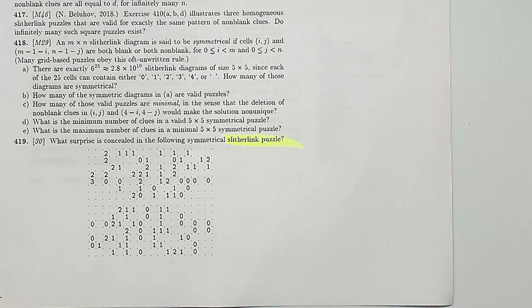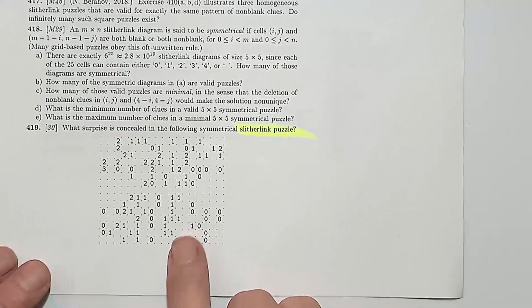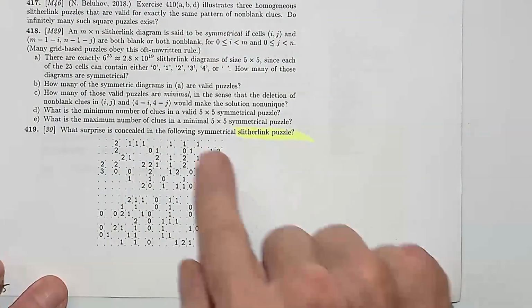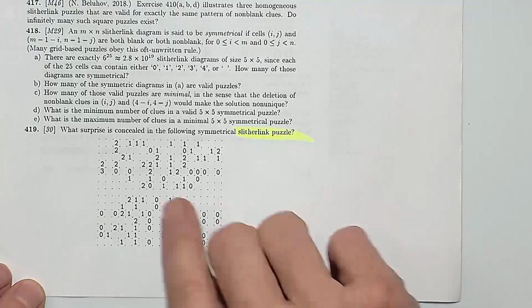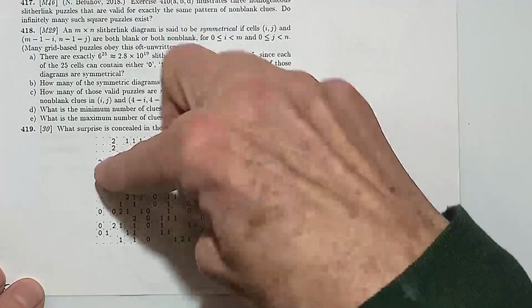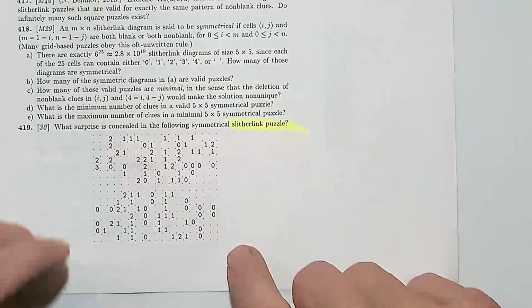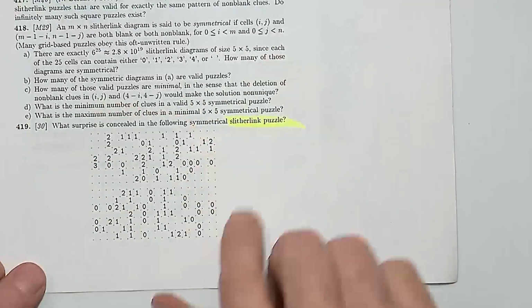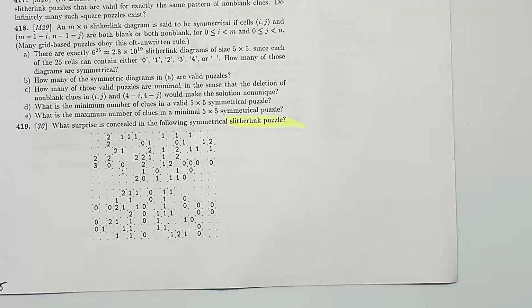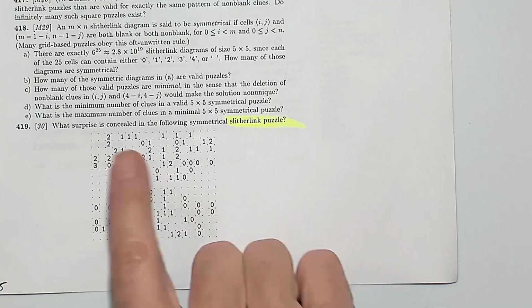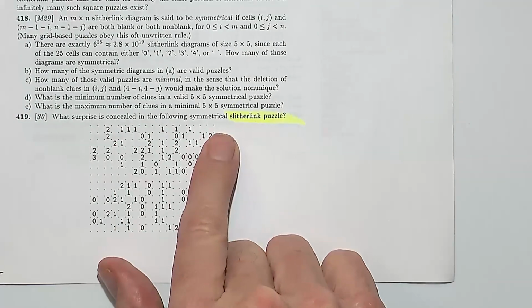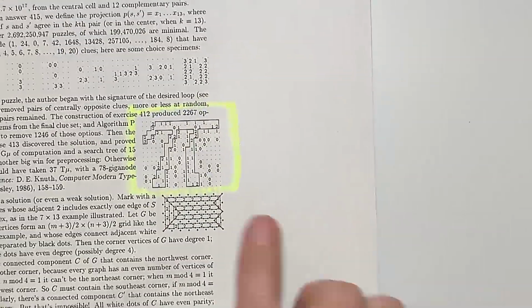So that's a Slitherlink puzzle. The convention is when you give the clues, it's nice to have them symmetric. If there's a clue in this corner, then you have a corresponding clue in this corner. So here's this example Slitherlink puzzle, and it says, what surprise is concealed in the following puzzle? And so you solve the puzzle, and here's the answer.